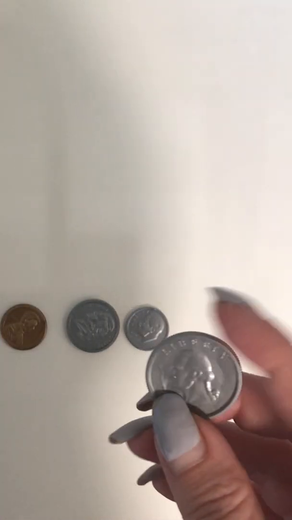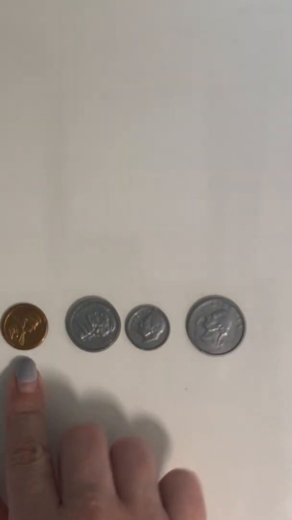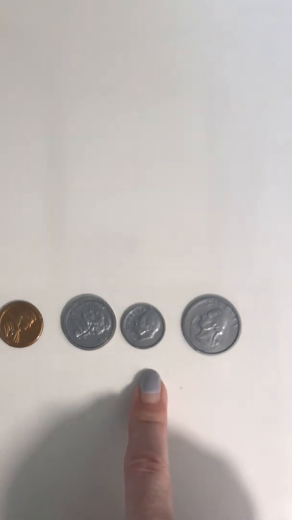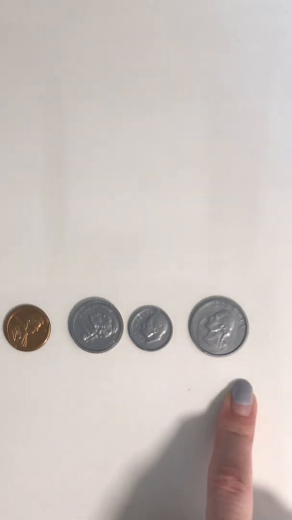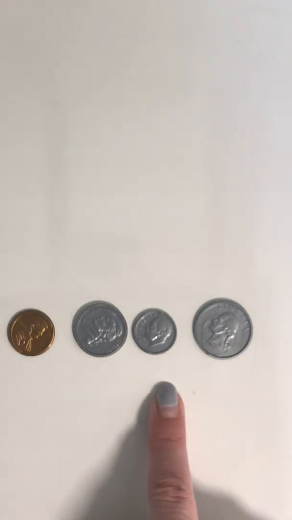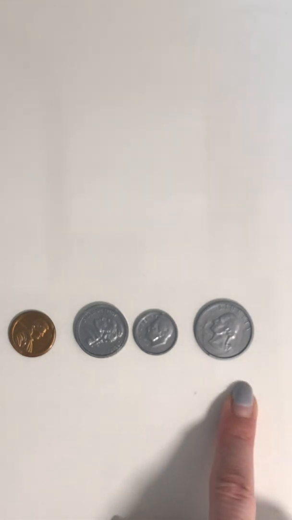And then finally, you have the quarter. So the quarter is the bigger coin. And if you were to look at a quarter, it has ridges on the side. So not only is it bigger, but it has ridges. And it's worth 25 cents. So we have a penny that's worth 1 cent, a nickel that's worth 5 cents, a dime worth 10 cents, and a quarter that's worth 25 cents. So penny, nickel, dime, quarter. 1 cent, 5 cents, 10 cents, 25 cents. So which one would you want to have?